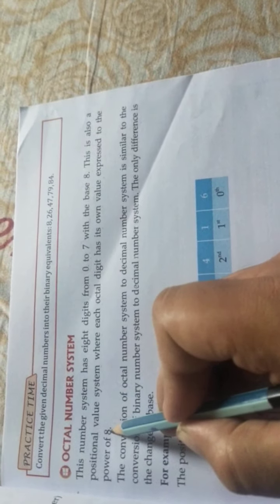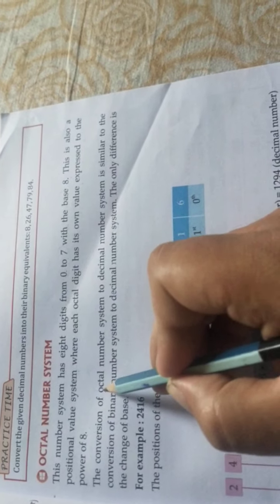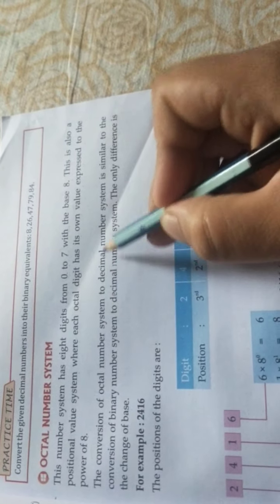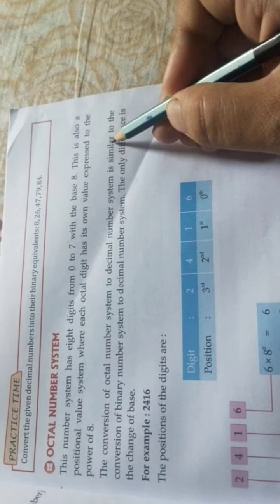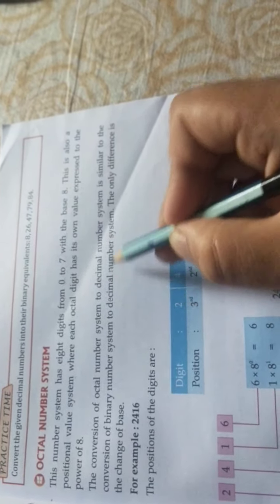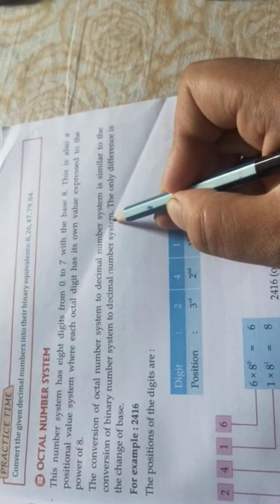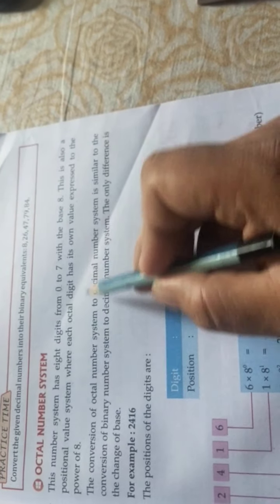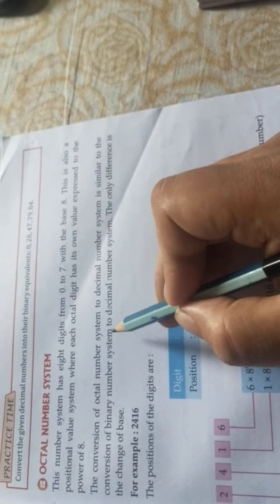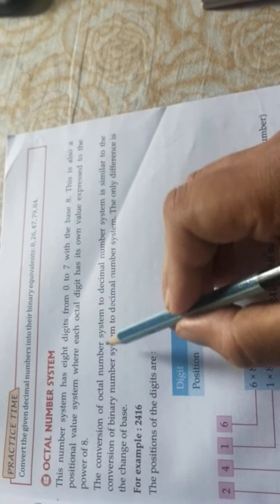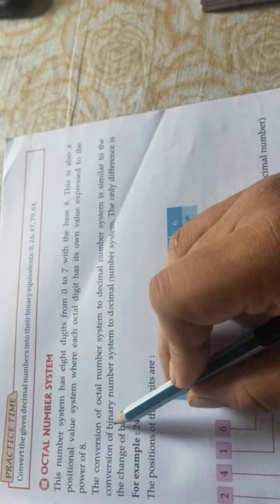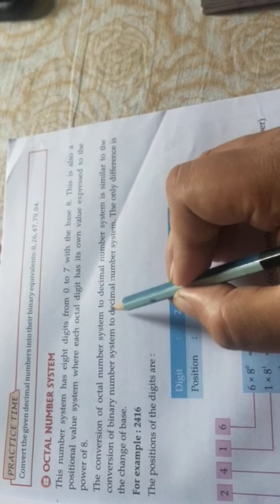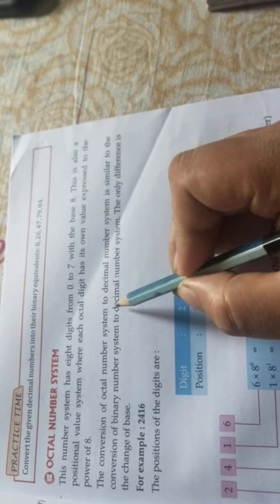of 8. The conversion of octal number system to decimal number system is similar to the conversion of binary number system to decimal number system. If you look at the videos that I have sent you earlier, you can see the conversion of binary number system to decimal number system.